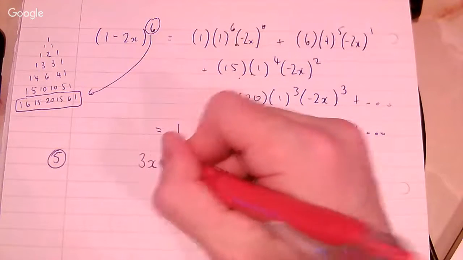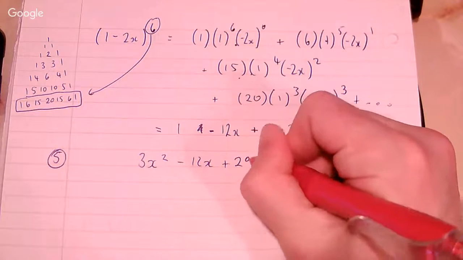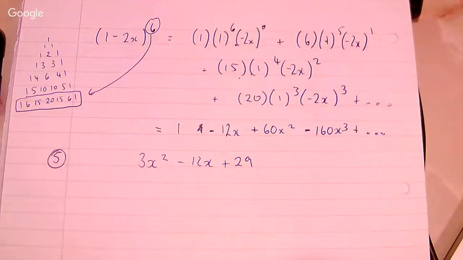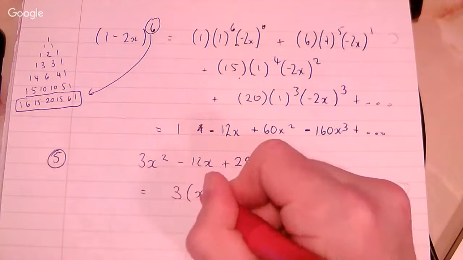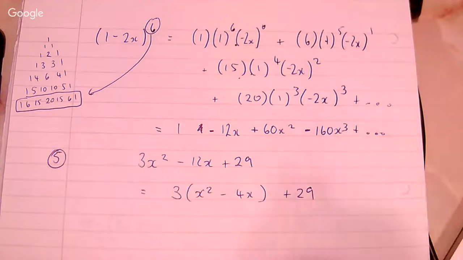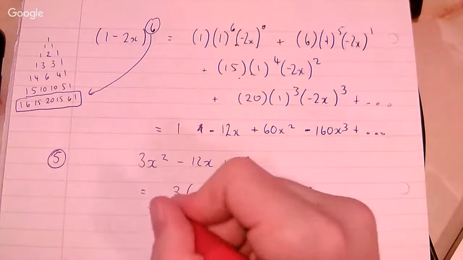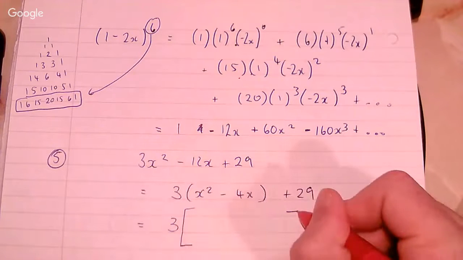As it says, express 3x squared minus 12x plus 29 in the form a brackets x plus b squared plus c. So to start that off, all I'm going to do is take the 3 out as a factor. So I'm going to get x squared, and then minus 4x there, plus 29. The next thing I'm going to do is start to complete the square, but inside here. So you need to do a set of brackets in here.